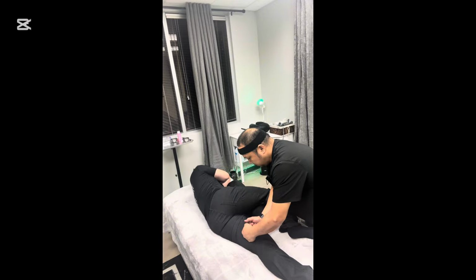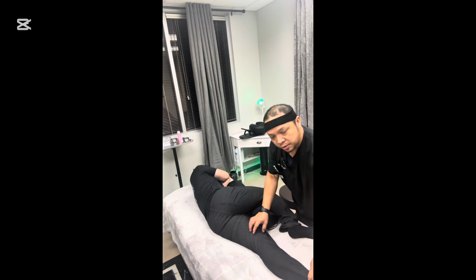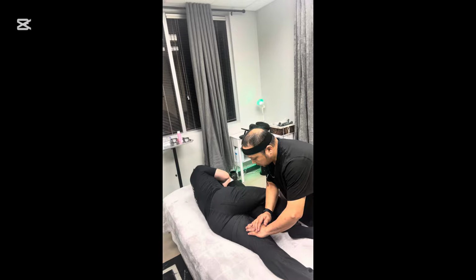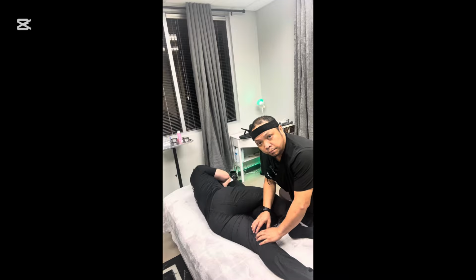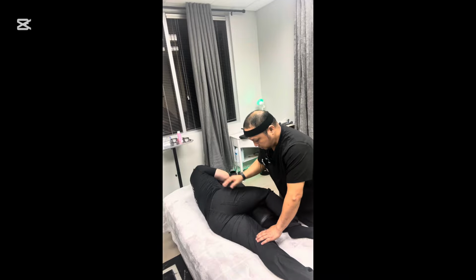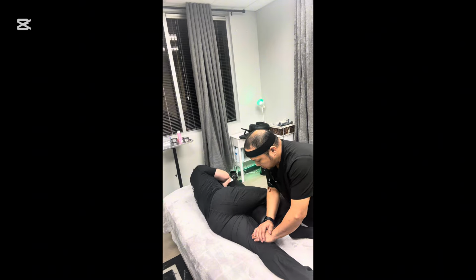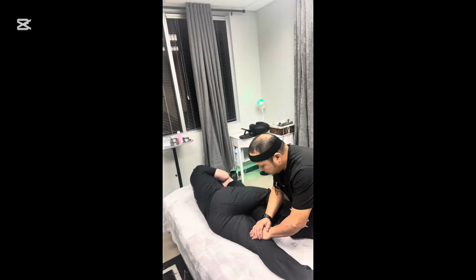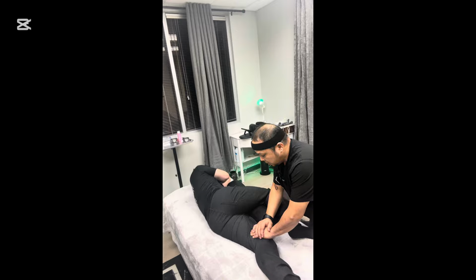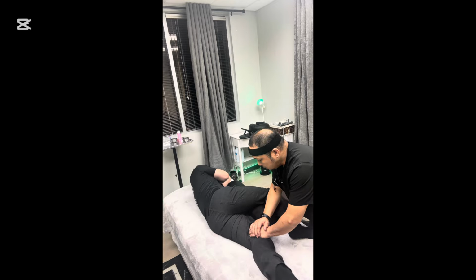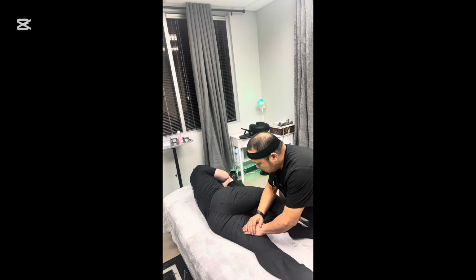And then for my focal technique, I'm gonna focus on the medial intermuscular septum. So I'm gonna do a sliding motion towards the ischial tuberosity, or the upper side. So I'm gonna press the tissue, and then I'm gonna ask my client to flex and extend his knee. So go ahead, flex and extend your knee. I'm gonna keep on doing this, going up.